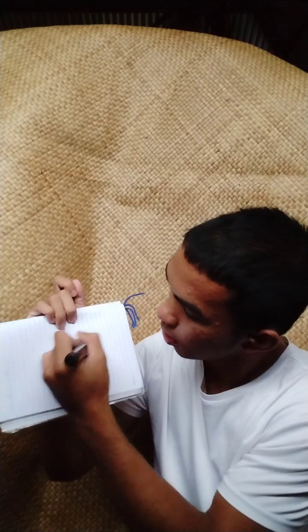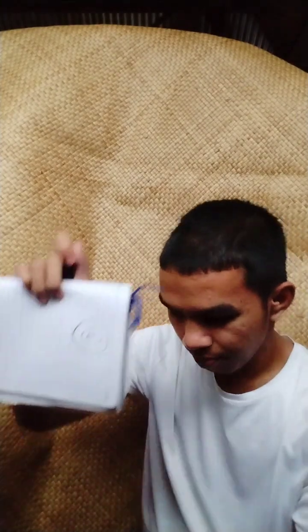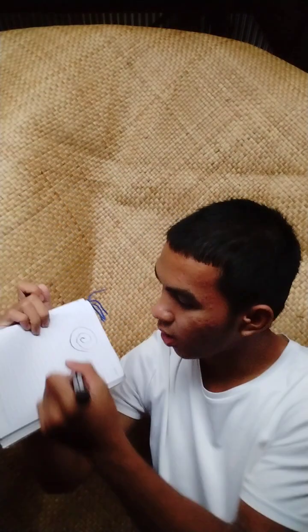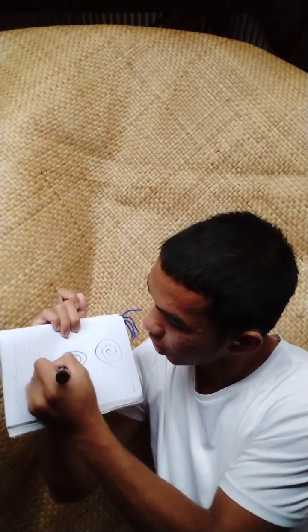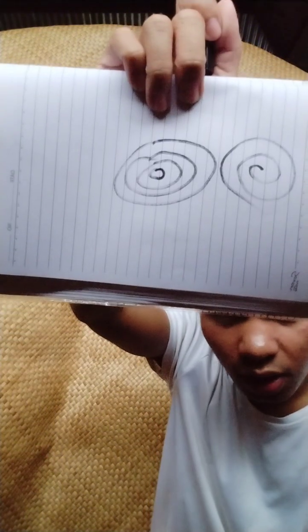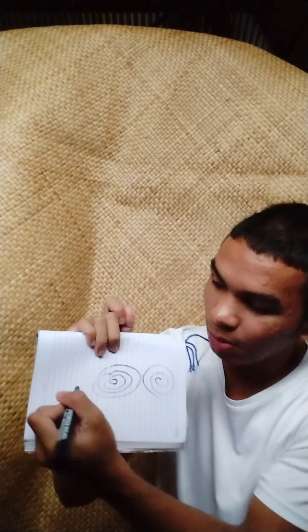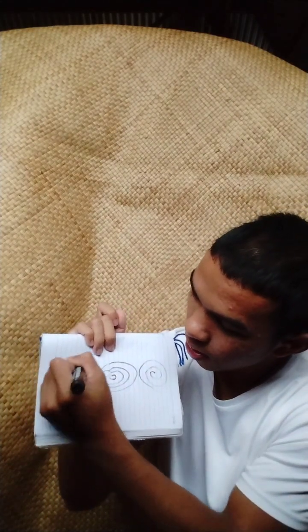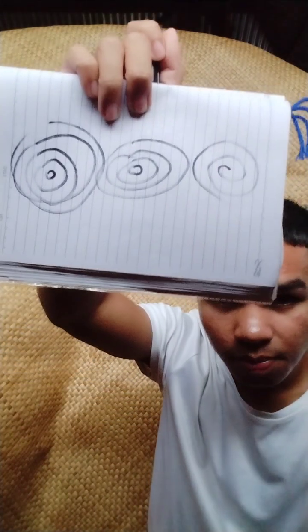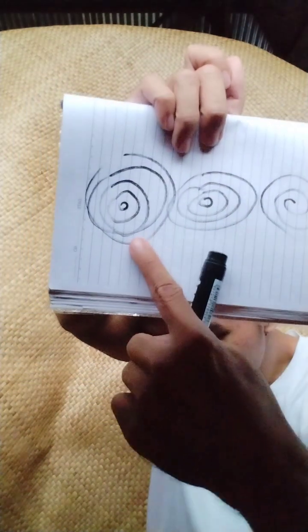There are three kinds of whorls: spiral, oval, and circular. Oblong, and the circle is a perfect circle. Spiral, oval, and circular. So now, there is the plain whorl. Let us illustrate the plain whorl.